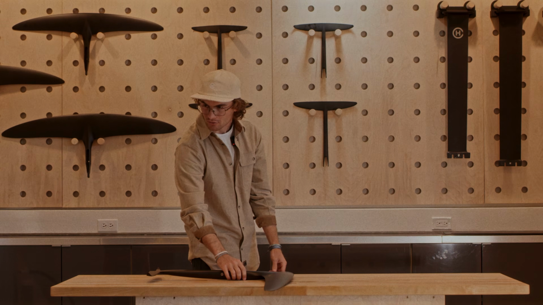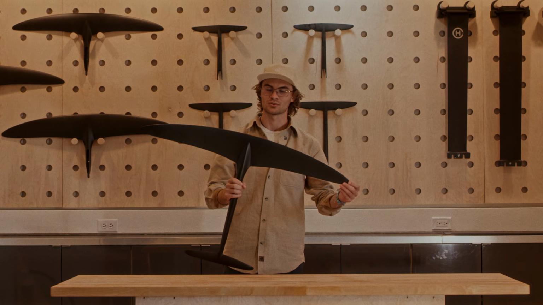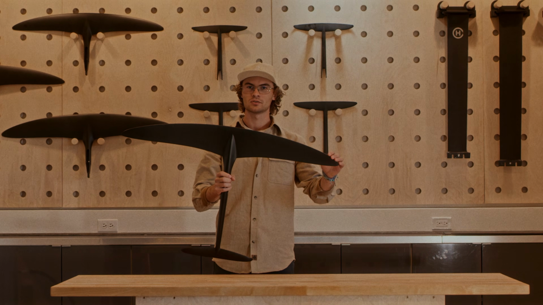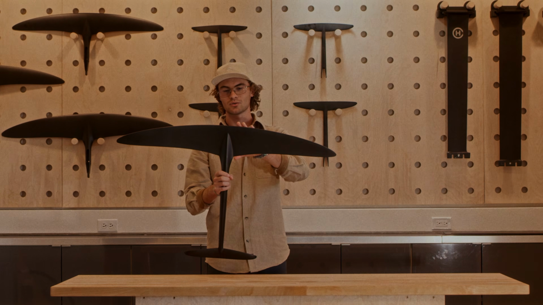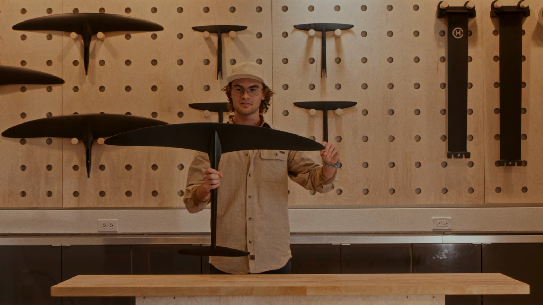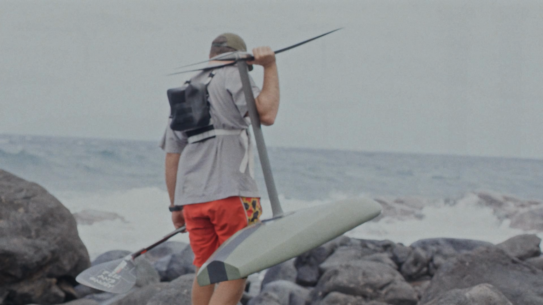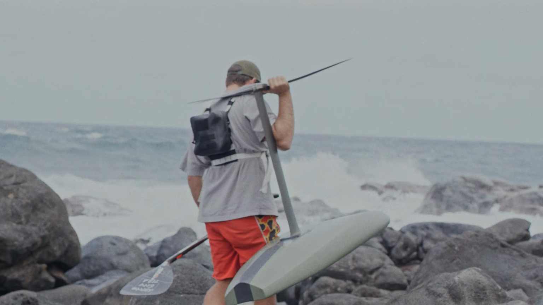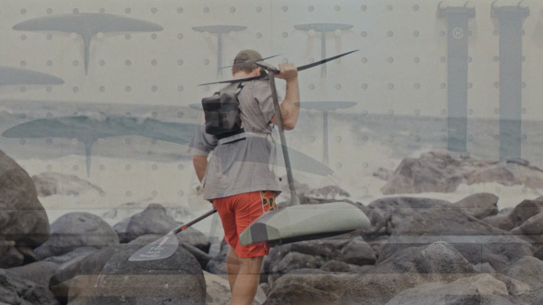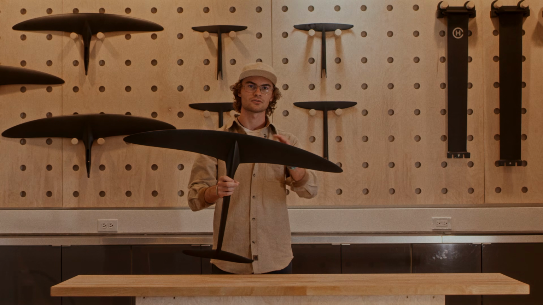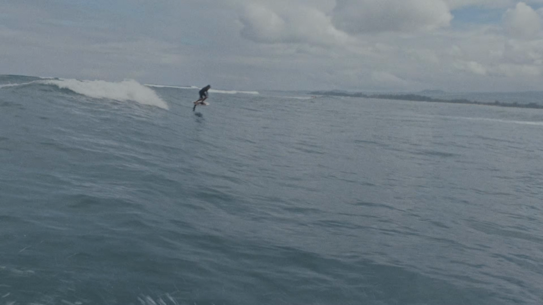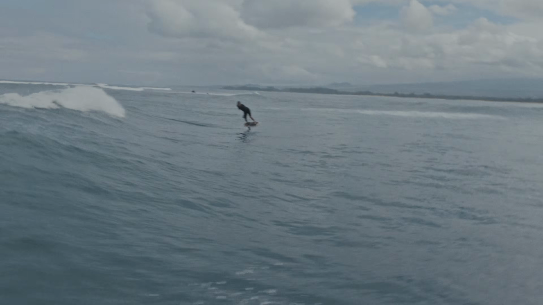I wanted to talk about aspect ratio too. So aspect ratio relates your span to the area of your wing. And so a really high span with a really low area wing gives you a very high aspect ratio. Think like your downwind, your race foils. And a higher area or a much lower span will give you a lower aspect ratio, so more of your surf foil.